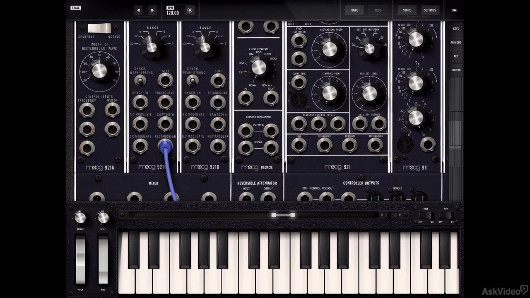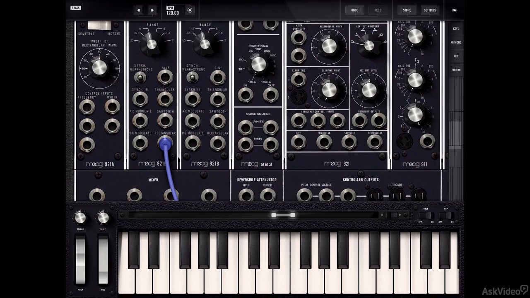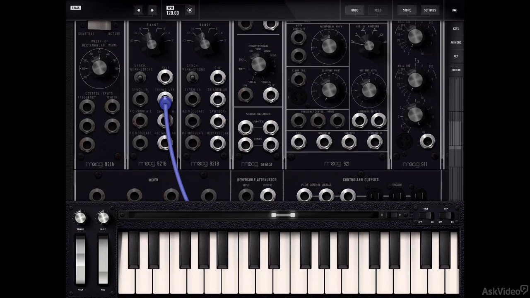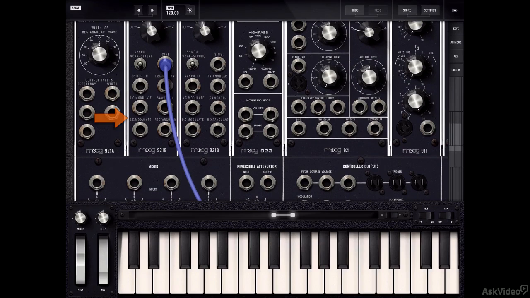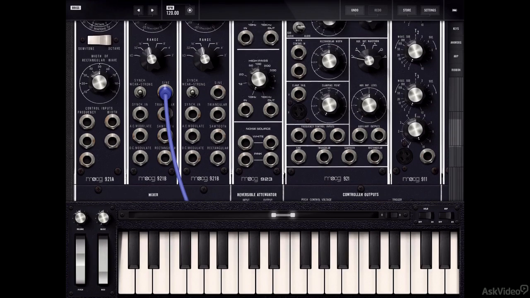Now, other than the rectangle and sawtooth wave, you also get a sine and a triangle. Let's hear the triangle. And that's the sine. The last 2 jacks here are for modulation inputs, which we will check out later. Okay, so that's the 921B. Now there are 2 of these, so you can have them running simultaneously.